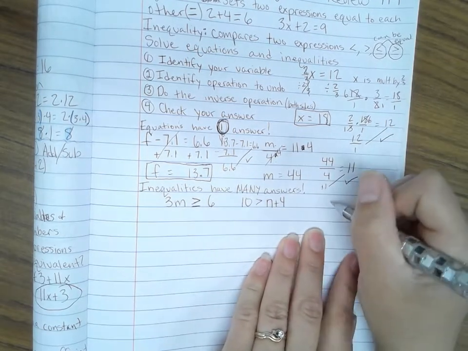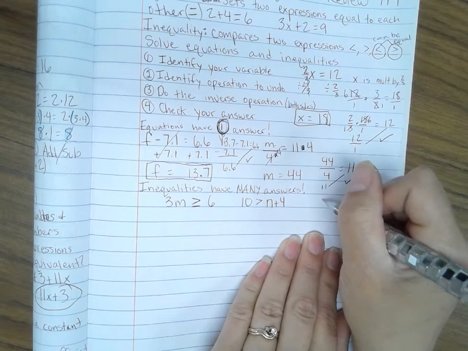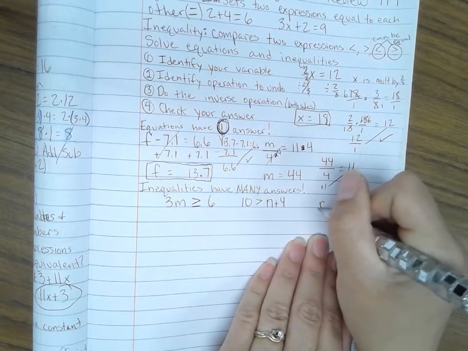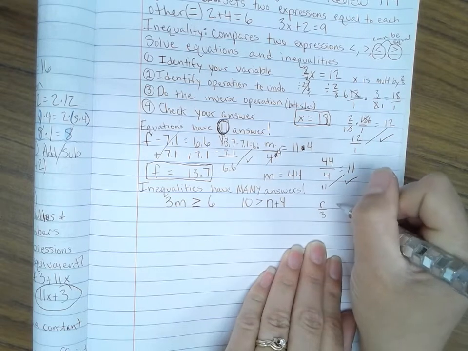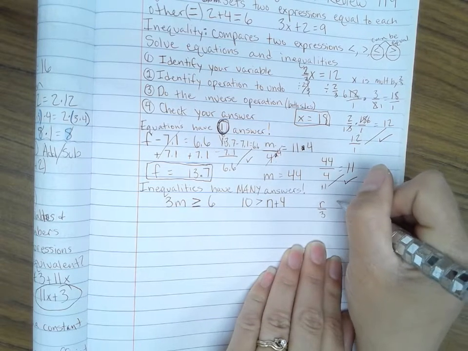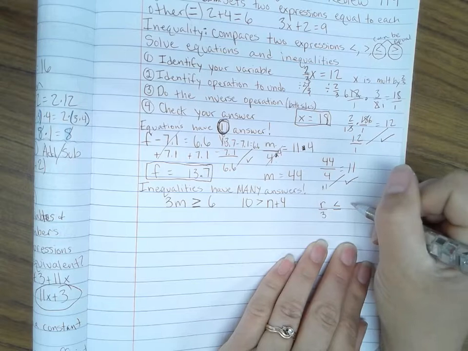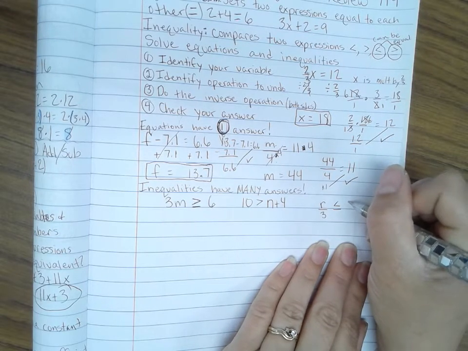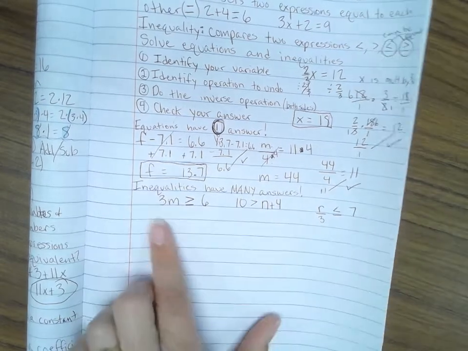And then let's do r over 3 is less than or equal to 7. Okay, now we've got our inequalities.